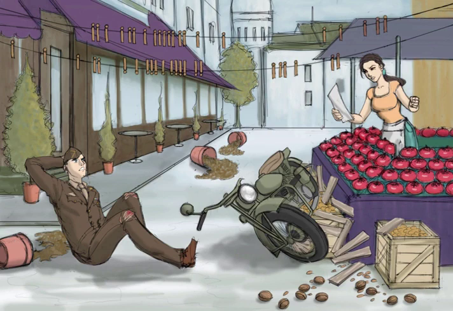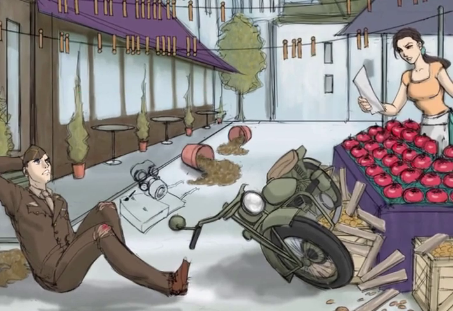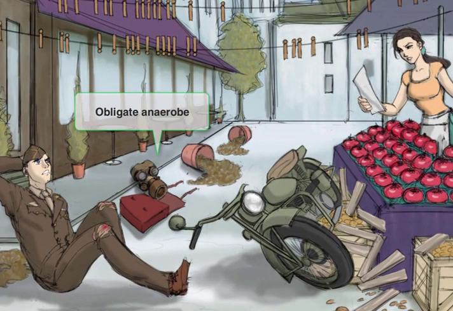And just like the other Clostridia, perfringens is an obligate anaerobe. Again, we'll use our gas mask symbol for this. It fits quite nicely into this story because the private just happened to be carrying one with him. We'll draw it on the street over here next to him.